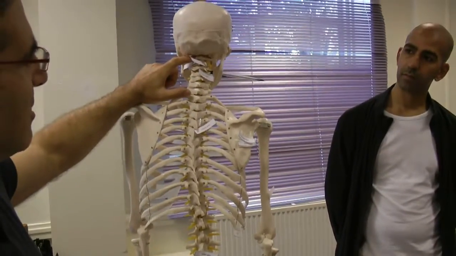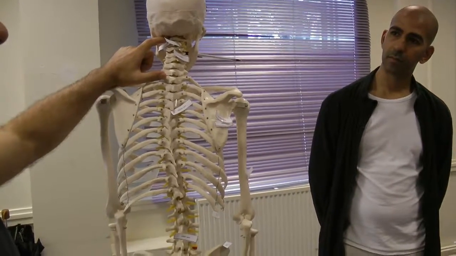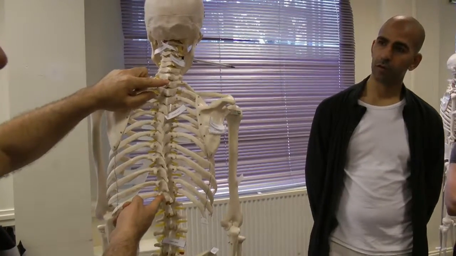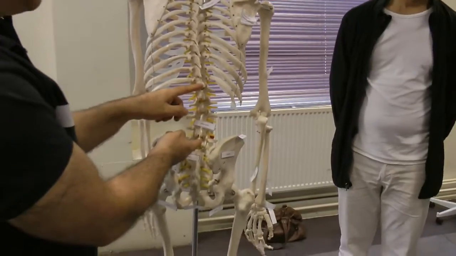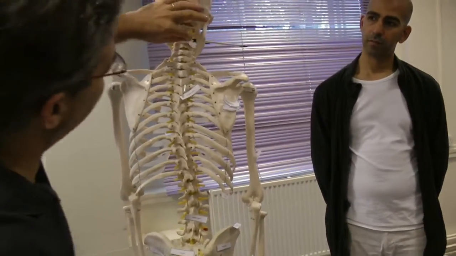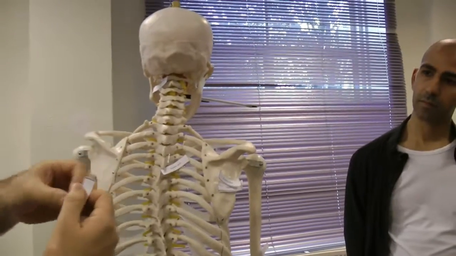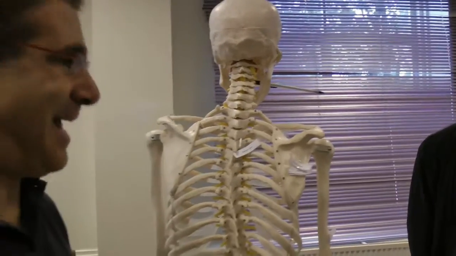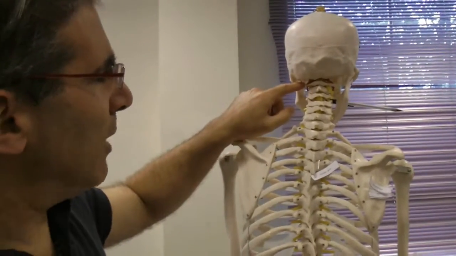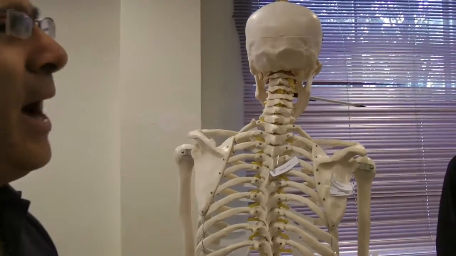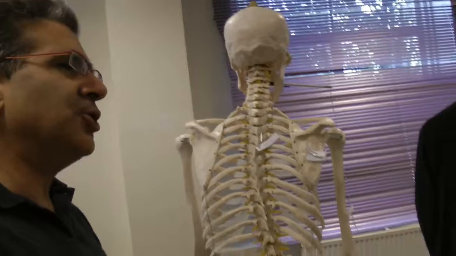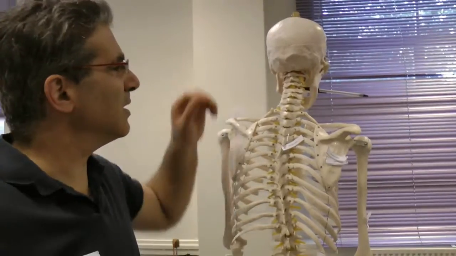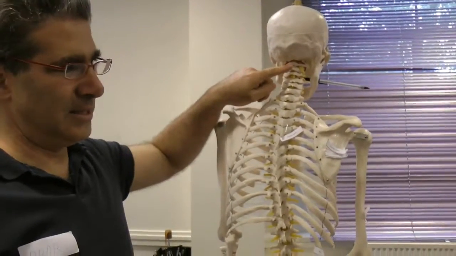So how many cervical spine vertebrae do we have? Seven. How many thoracic? Twelve. And five lumbar. Good. In the cervical spine, or the neck, the two upper ones are special, and they are the only ones that have names. The upper one is called the atlas. Why is it special? It functions and looks different from the others, and we might have time for me to show you the differences. The same with the second one, the axis.